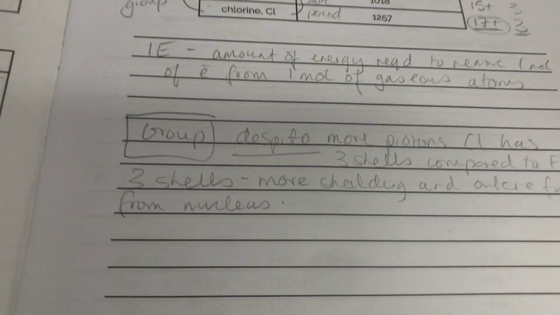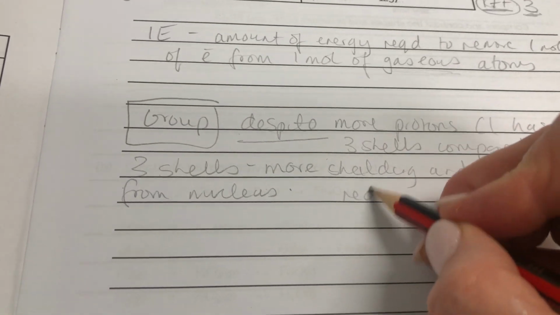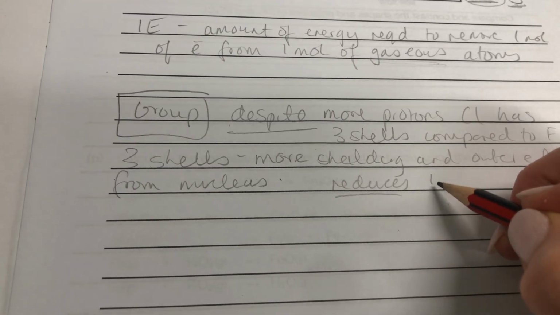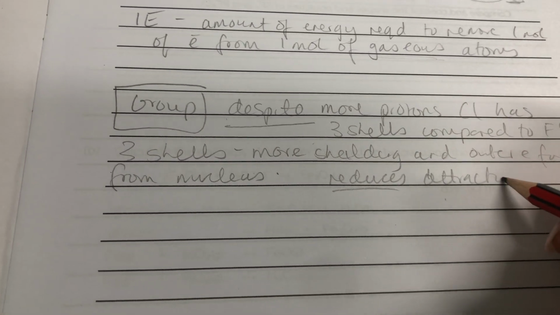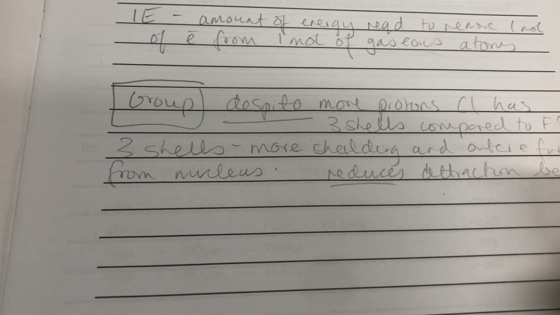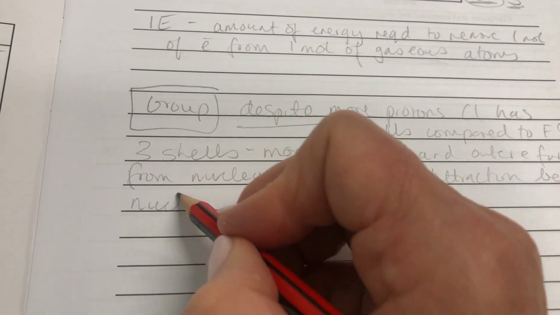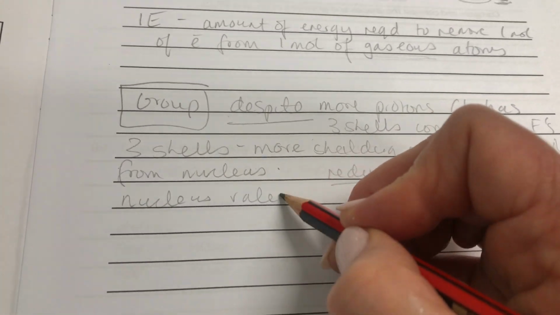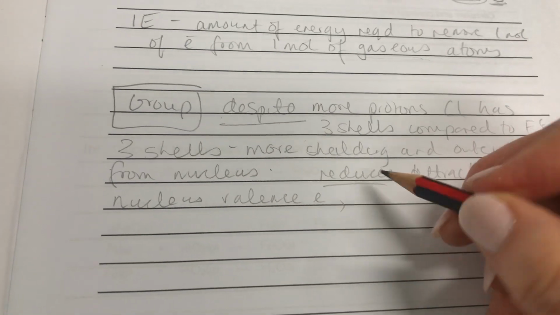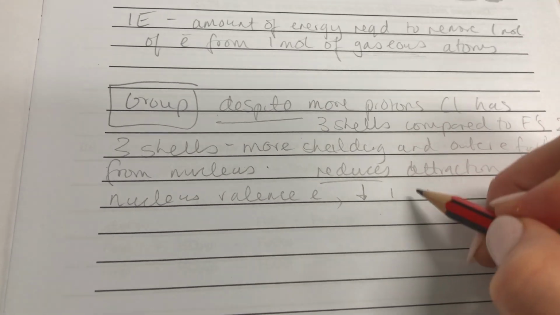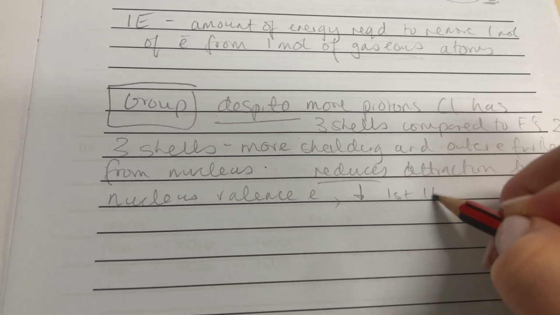Okay, so that these ideas reduces the attraction between the nucleus and the valence electron. And this decreases the first ionization energy.